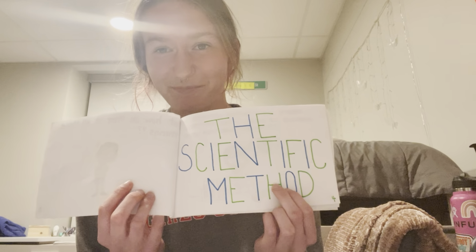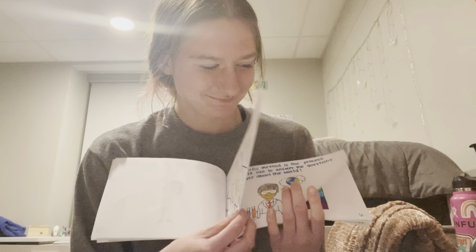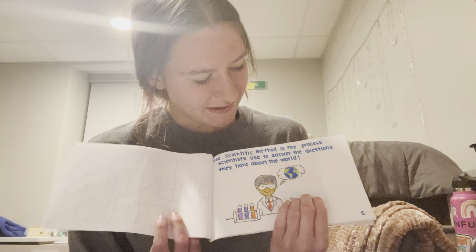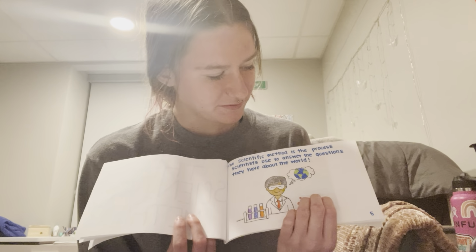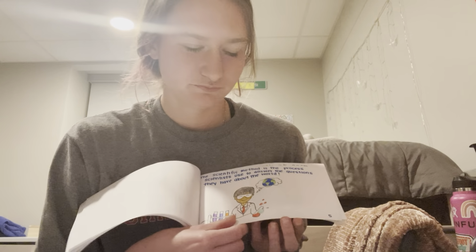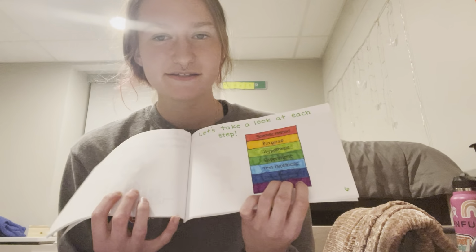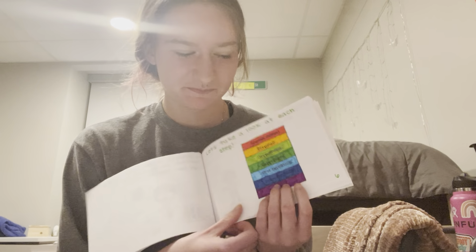The scientific method. The scientific method is the process scientists use to answer questions they have about the world. Let's take a look at each step.